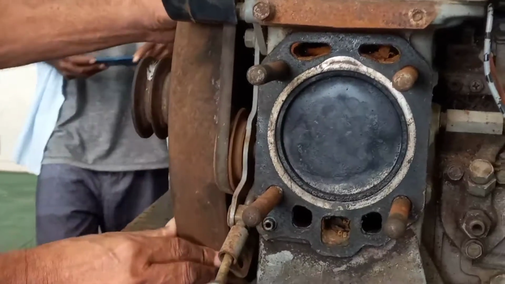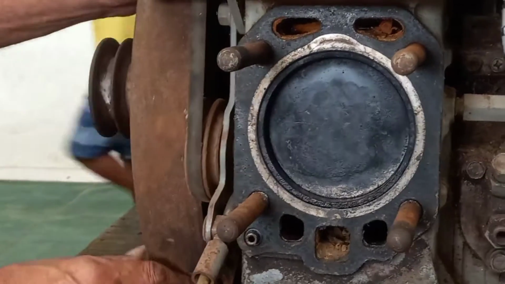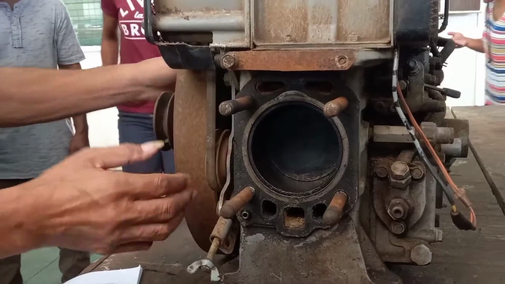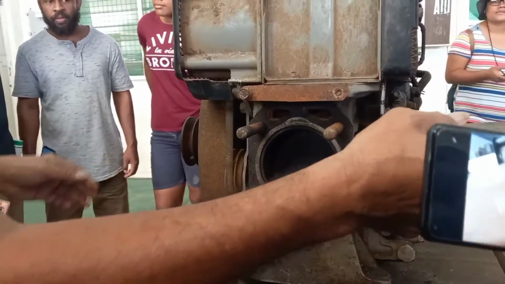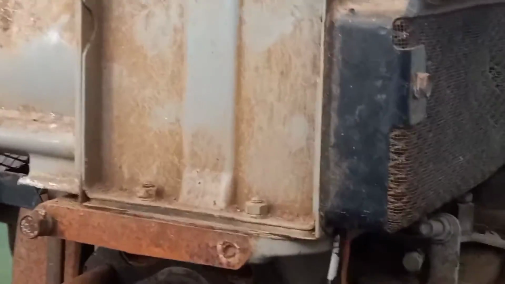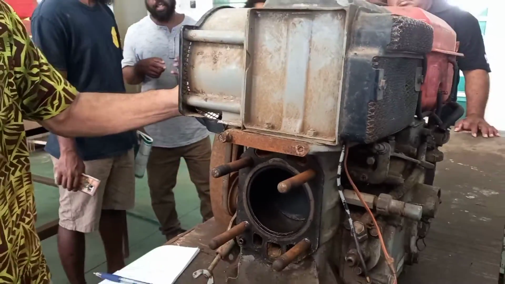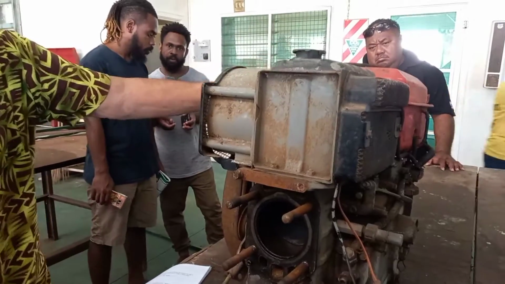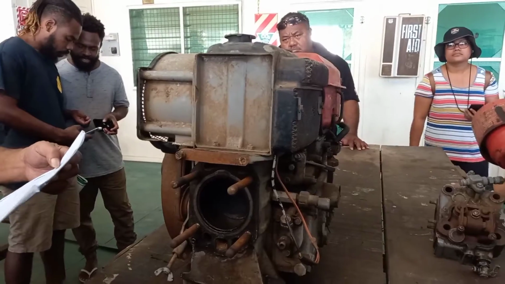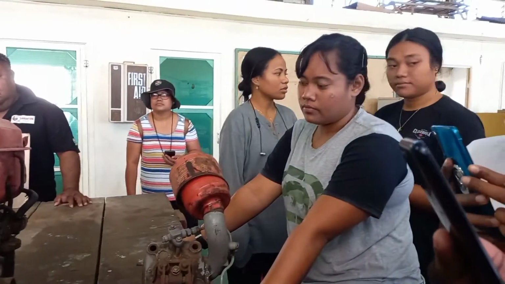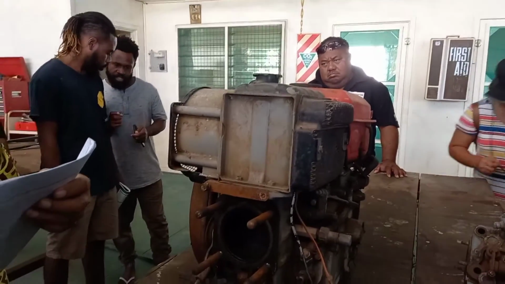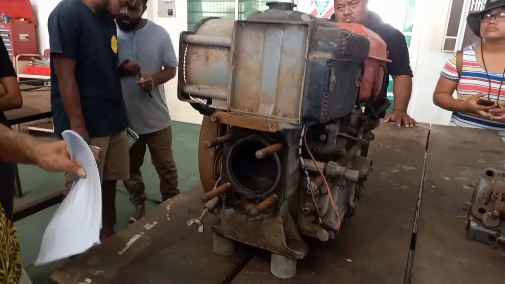So there's a high compression ratio. So that's the piston coming out and going back in. It's attached to the crankshaft, just like the other engine, and attached to the flywheel. This is a diesel tank. Okay, so what's required? Study this engine carefully. Note the main differences between this engine and the 4-stroke petrol engine. Take a photo to identify these.